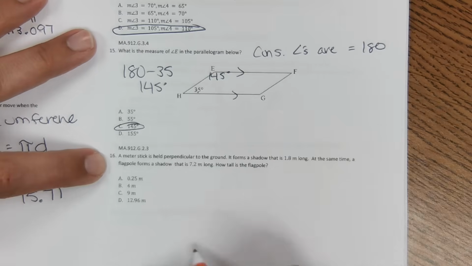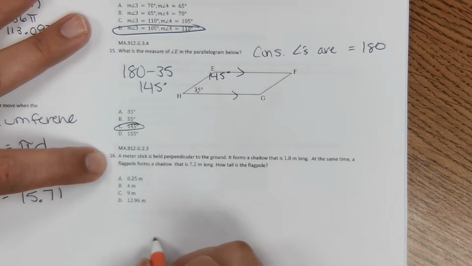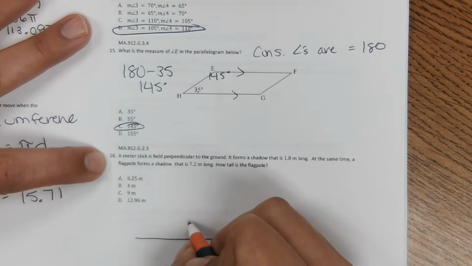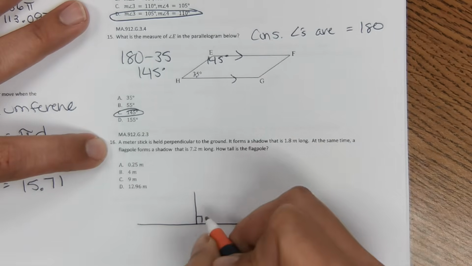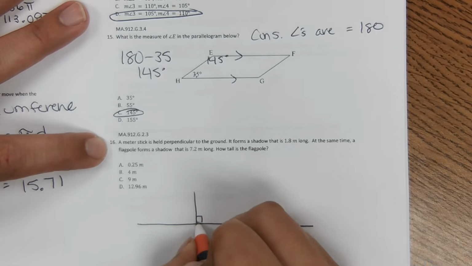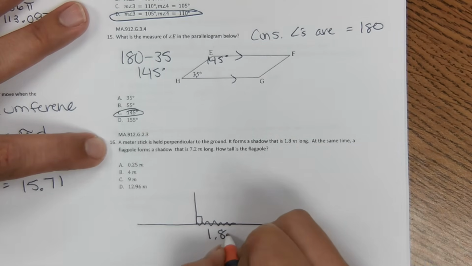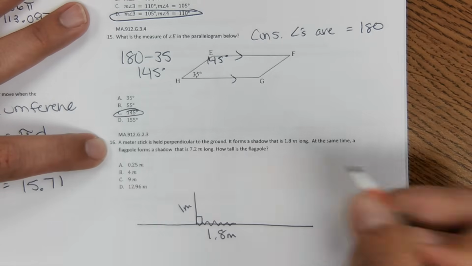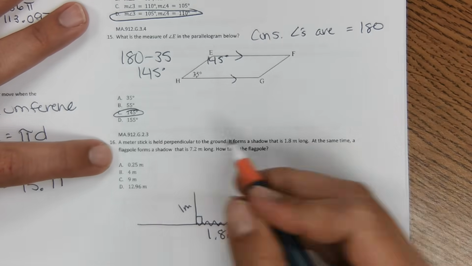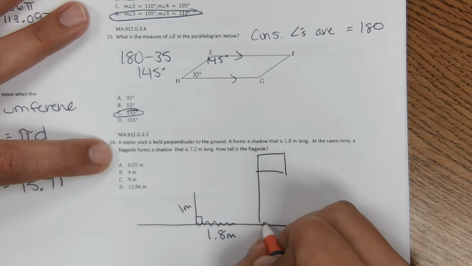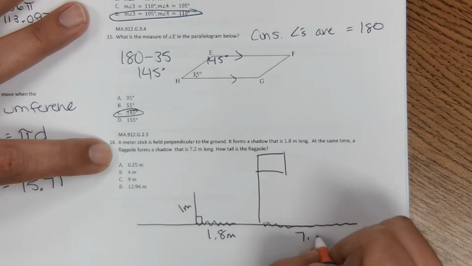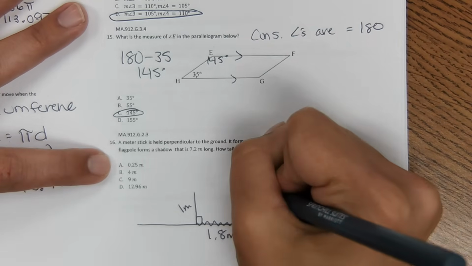A meter stick, this one's really popular on SATs too. Okay, it says a meter stick is held perpendicular to the ground and it forms a shadow that is 1.8 meters long. 1.8 meter shadow. And this is 1 meter because it's a meter stick. At the same time, a flagpole forms a shadow that is 7.2 meters long. How tall is the flagpole?